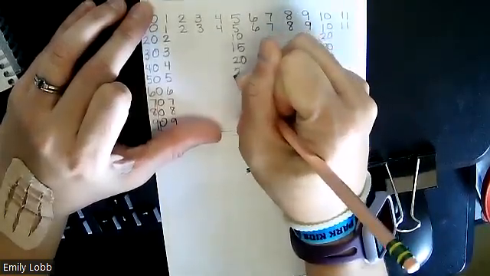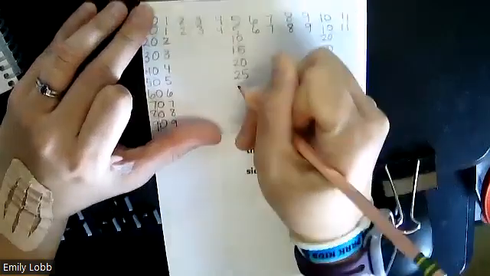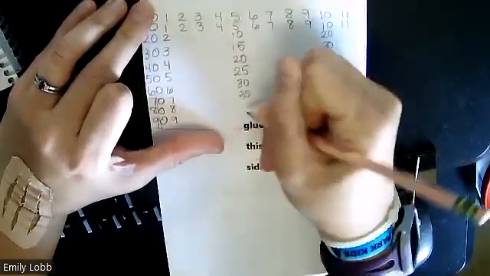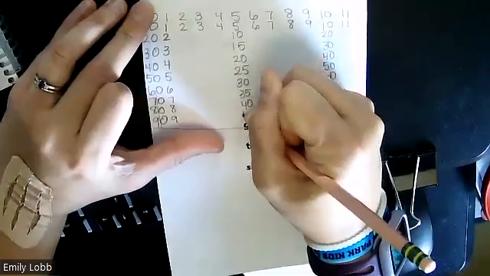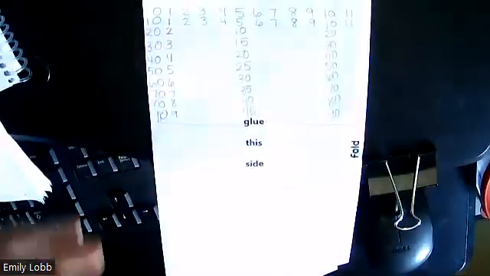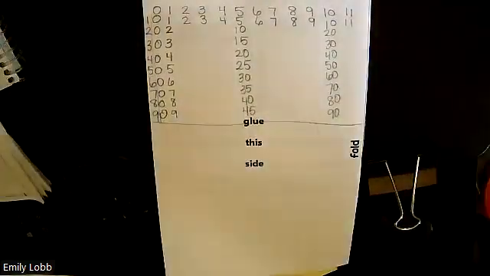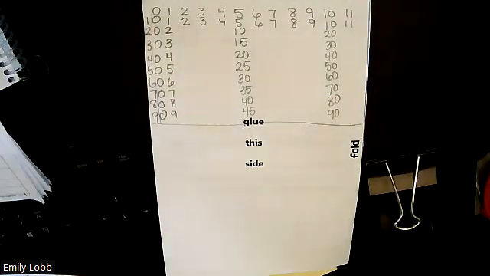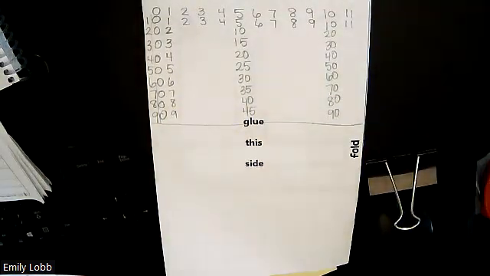Remember, we're trying to be neat. 25, 30, 35, 40, 45. And you know it would be 50, 55, 60. Hopefully you can count up to 100 and beyond by 5s. So far, so good? That's not so bad, right?